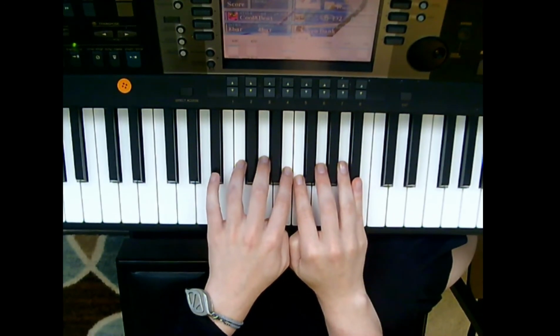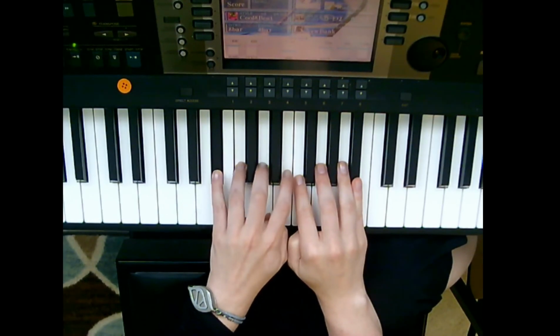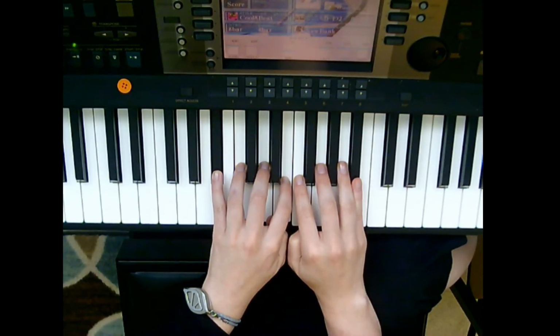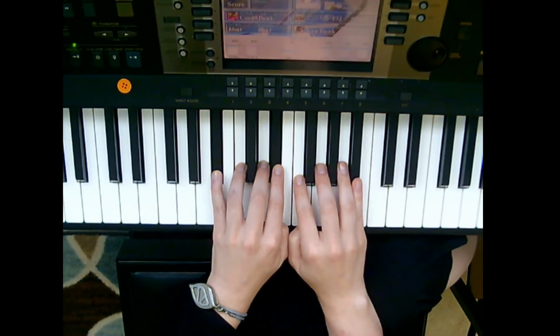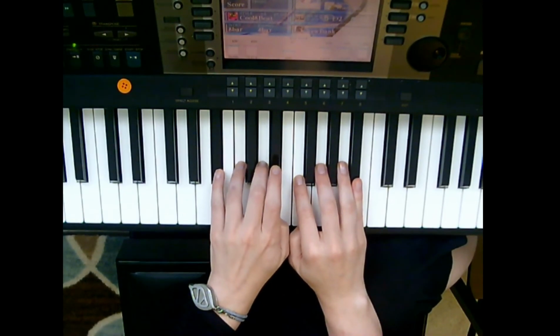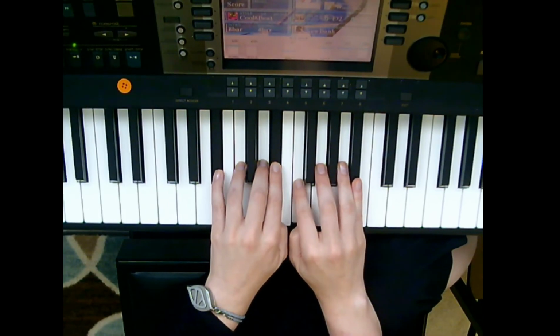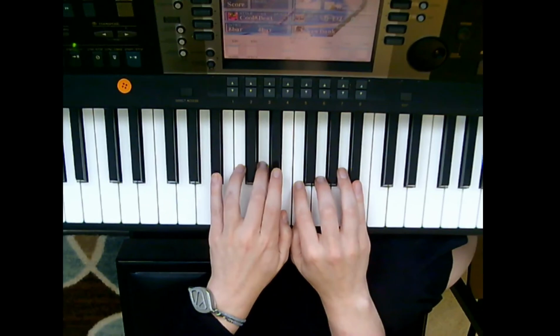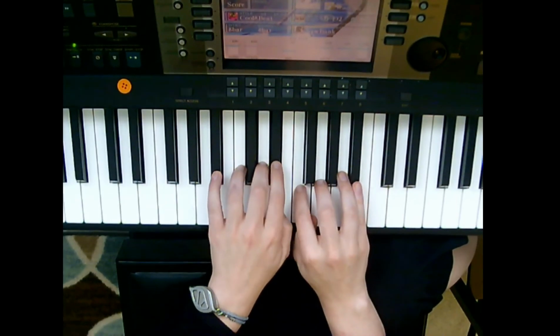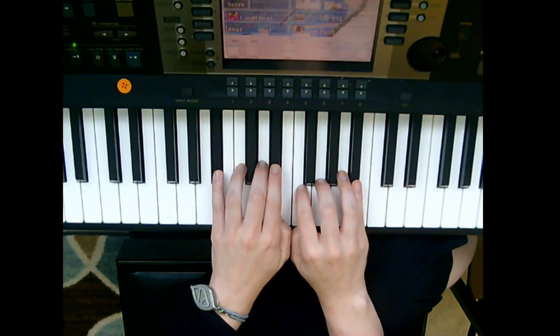So here's tonic, whole step, half step. Aha, so that one, I need a half step there. E gets lowered to E flat. Okay, keep going. I'll start again. Tonic, whole, half, whole, half. And there we go. That's the B flat scale.